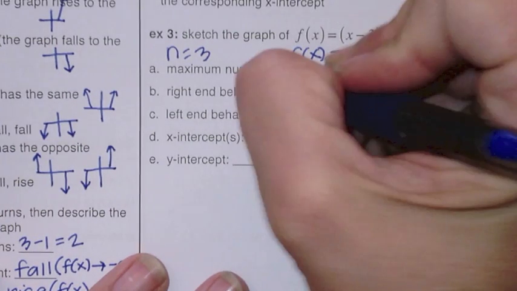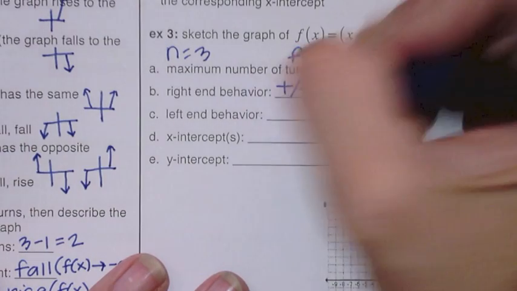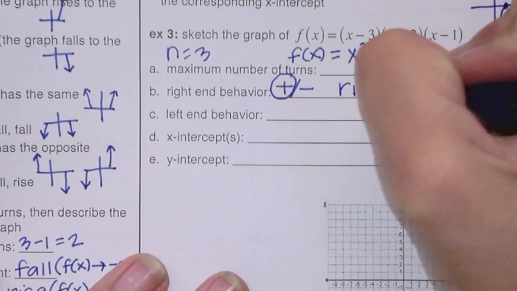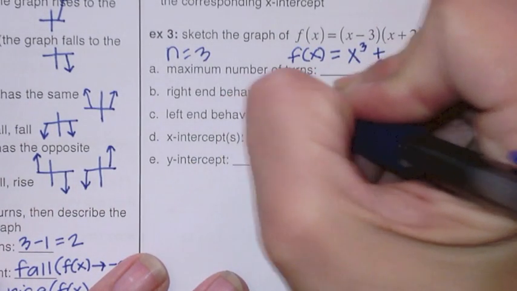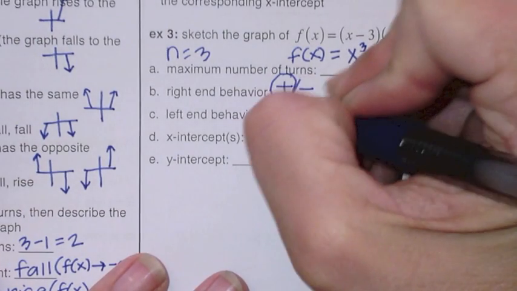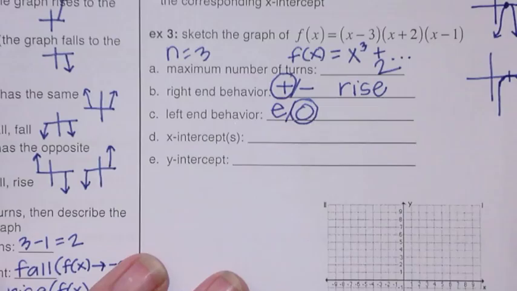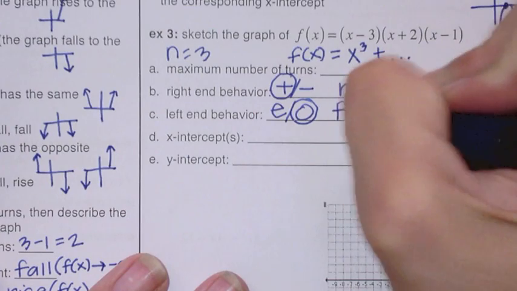The right end behavior, I just want to remind you, is plus or minus, so since it's positive 1, it's going to rise. The left end behavior is even and odd. Because this graph has an odd 3, that's our highest power, we are going to have opposite end behavior. So this graph is going to fall.